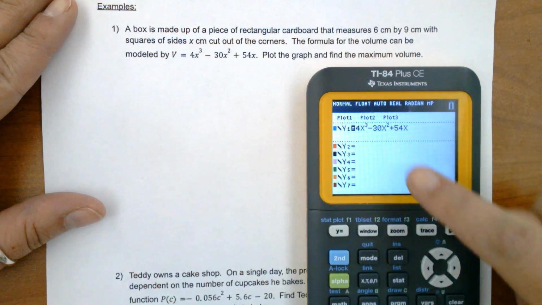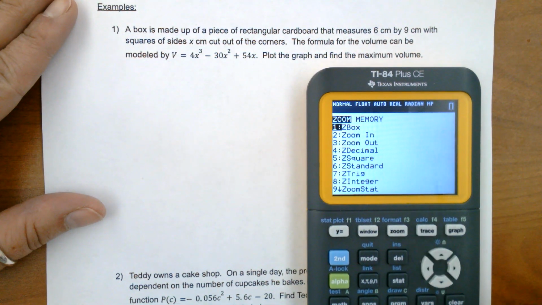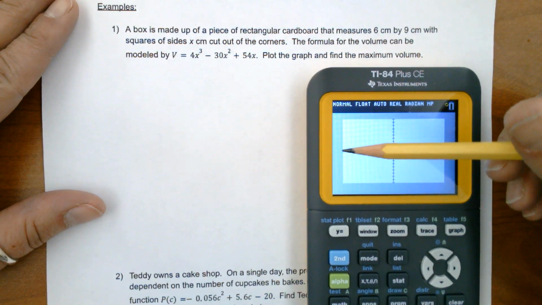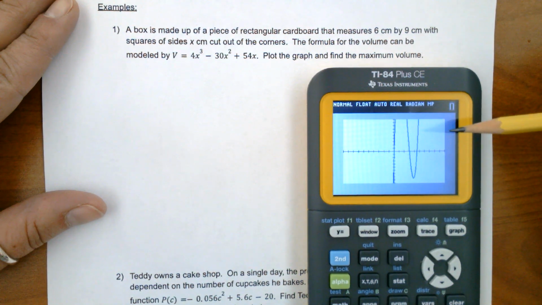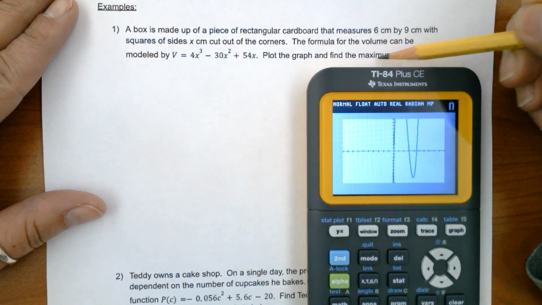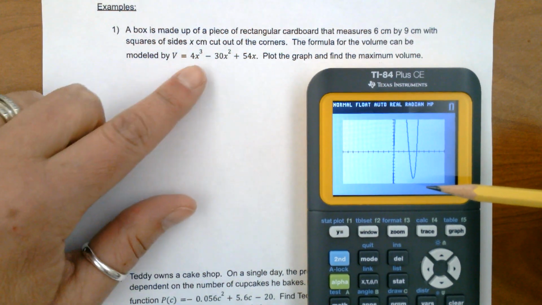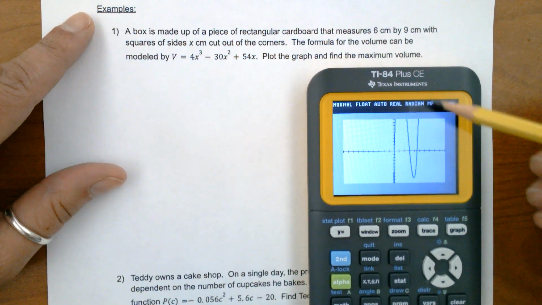Okay, so I have my equation in, and then what we're going to do is press zoom, and if we standardize it, that means that we're going to be going by a 10 to negative 10 grid, and as you can see, we can't see the whole graph. Now, we're looking for a maximum value here. So this graph looks a little bit different. We've been dealing with quadratics. This is a cubic, hence the 3 is the highest exponent. And so it looks a little different.